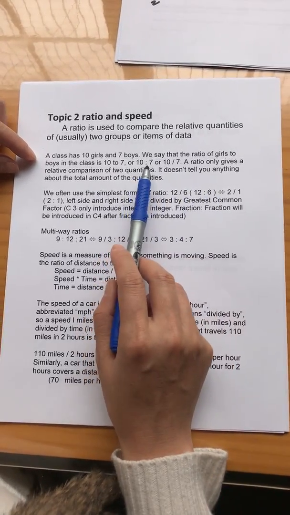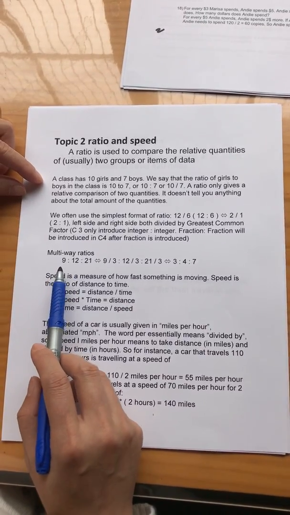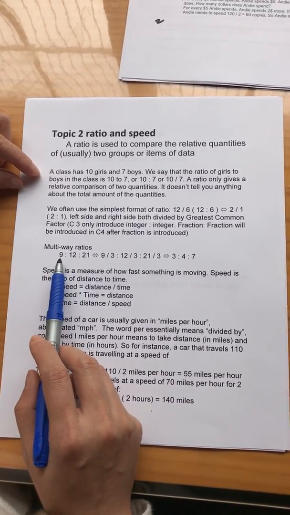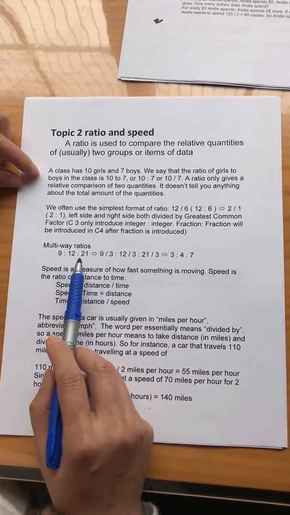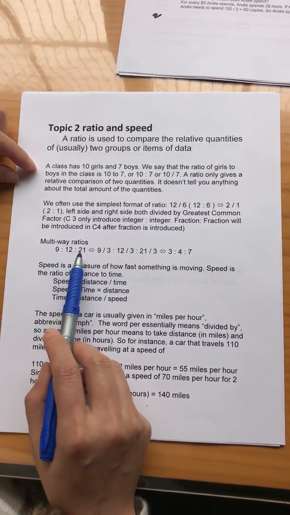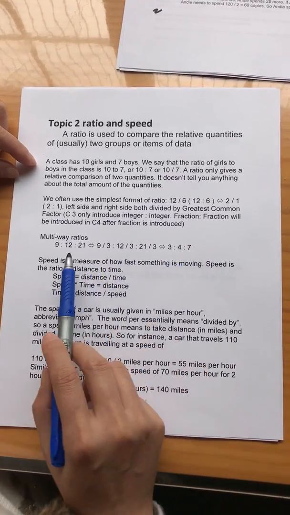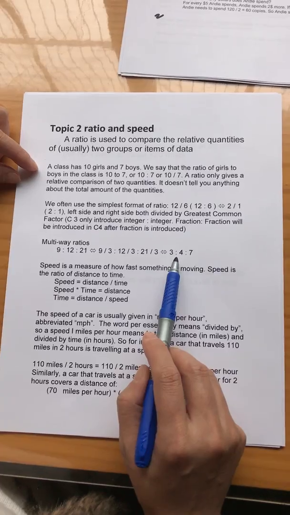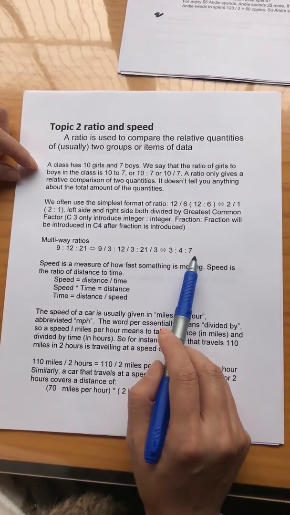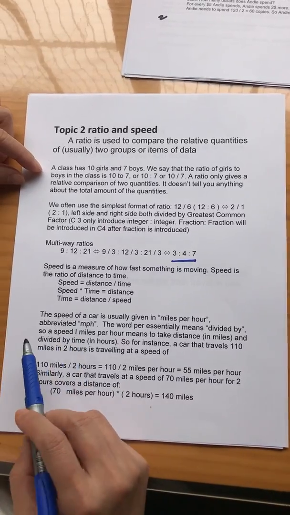And here the examples are two-way ratios. We can have multi-way ratios. Here we have three numbers, 9 versus 12 versus 21. If we divide every single number by 3, as we have done here, then you would get 3 versus 4 versus 7. This would be what we call the simplest ratio.